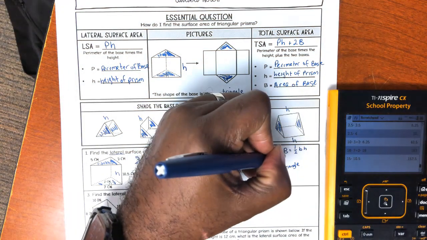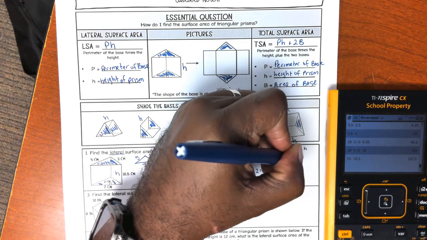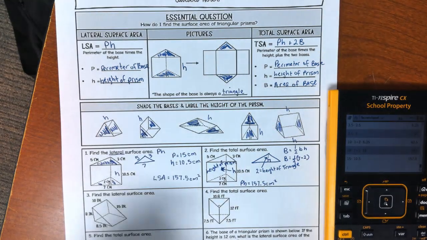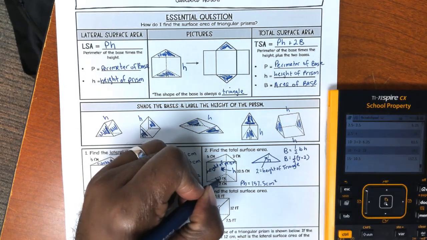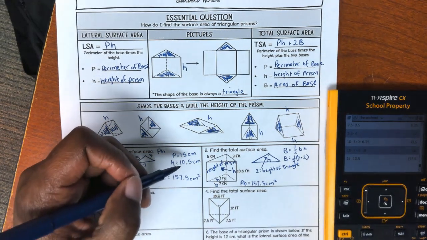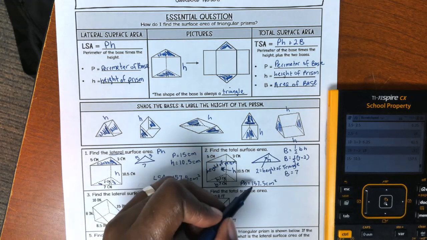So we're going to say B is equal to 1/2 times 7 times 2. Okay, so we have lowercase b and we have lowercase h. Okay, so that's going to be 14 divided by 2, so B equals 7. If B equals 7, now that I found the area of my triangle, then we're just going to plug all of it in, pH plus 2B.